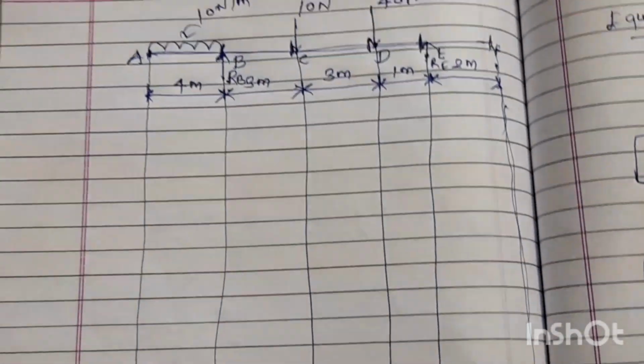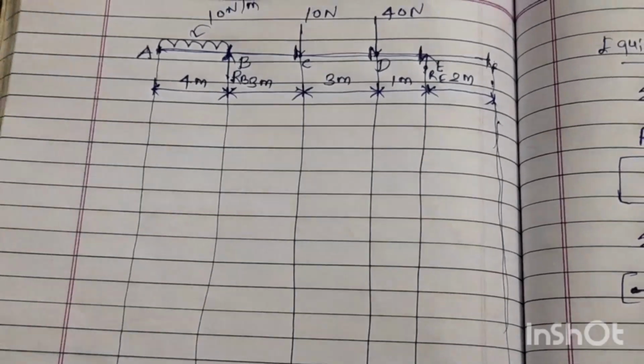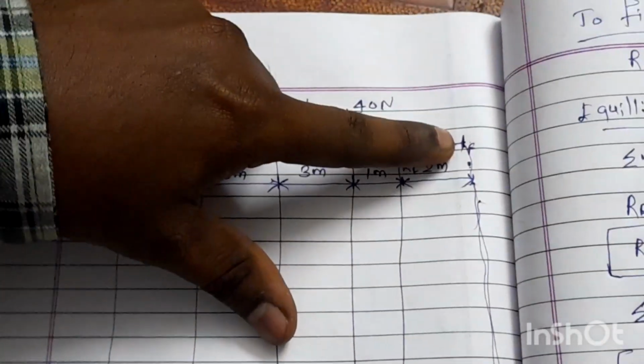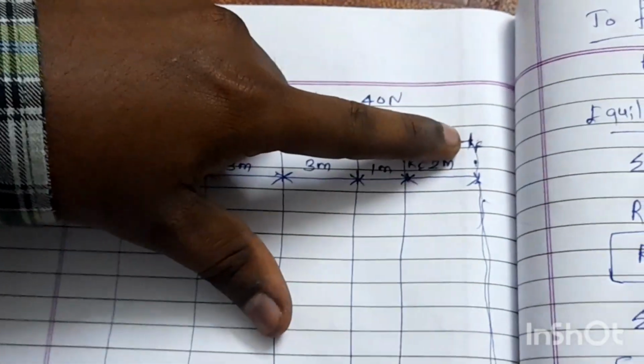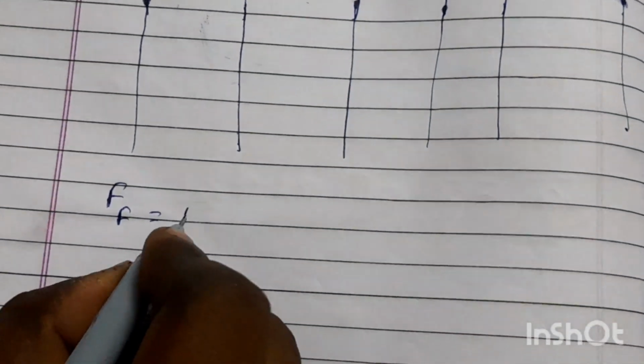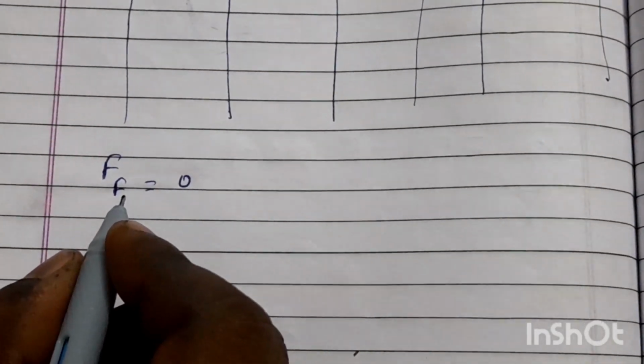Reference point for A. Like that you have to take. First, this point F, we don't have any force at F, so it means the shear force value equal to 0.